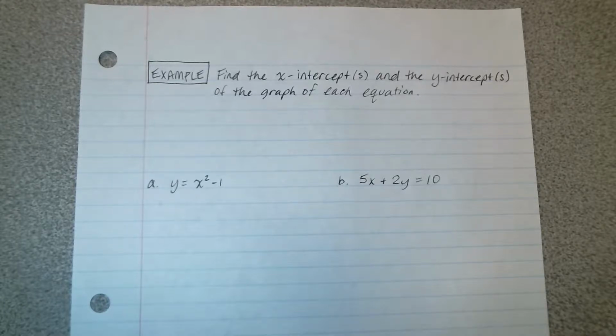So again, we want to find the x-intercept or intercepts and the y-intercept or intercepts, if it has multiple ones, of the graph of each of these 2 equations. Also note that it's possible for a graph to not have any x-intercepts or to not have any y-intercepts.